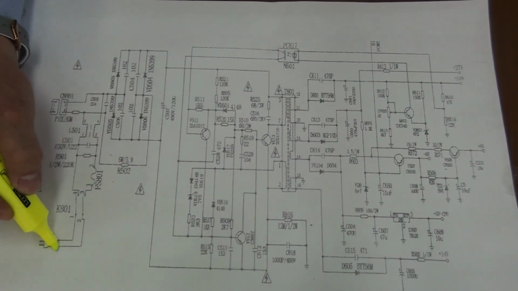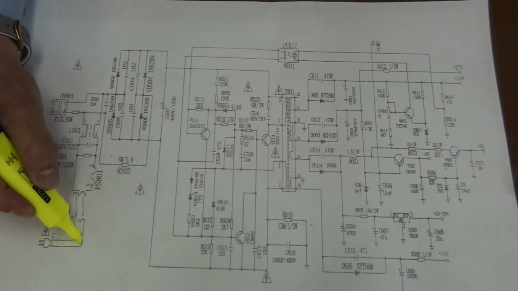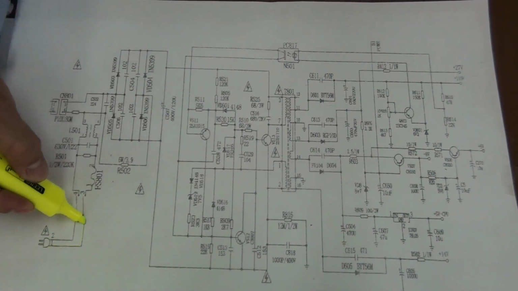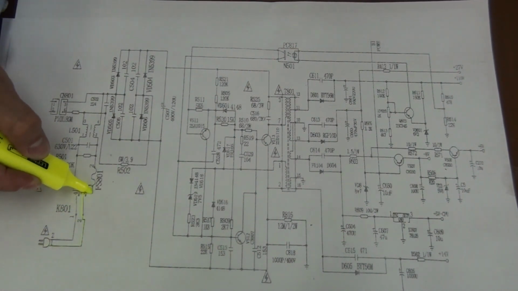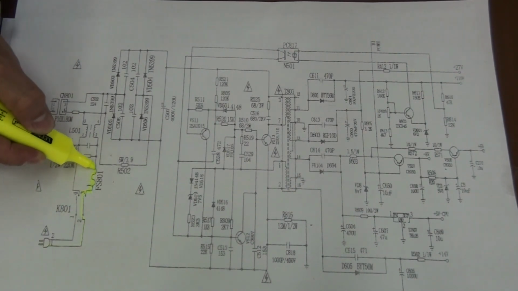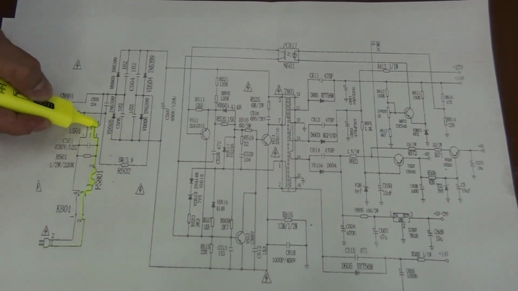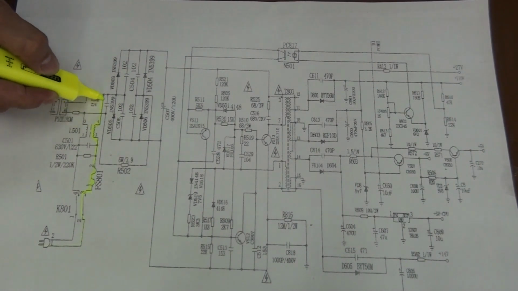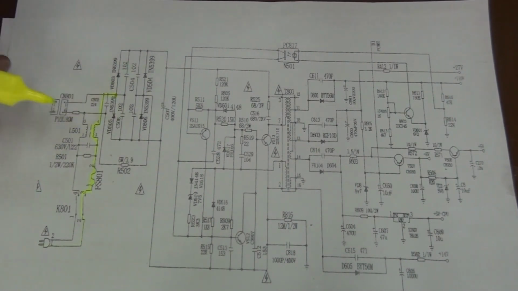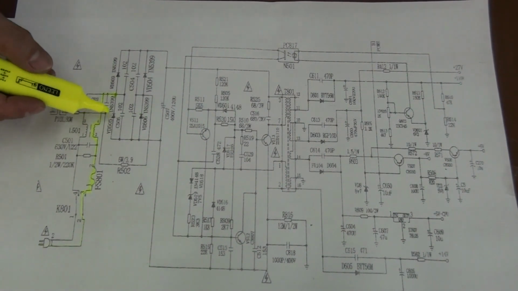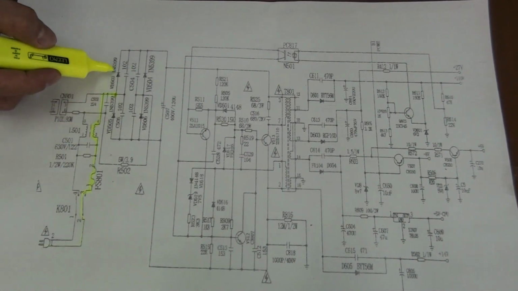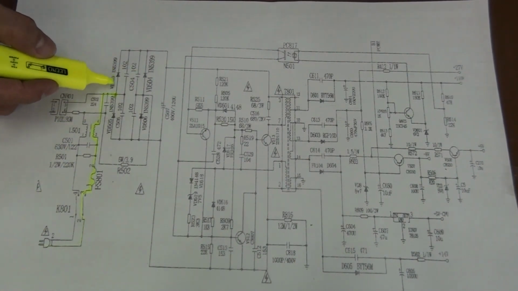Then the current will flow through a switch case 801 and then passes through a fuse which is FSH01 from the diagram, and then passes through a coil L501, also from the diagram, and then it is connected to the bridge diode, which is at the cathode of diode 501 and the anode of diode 503.